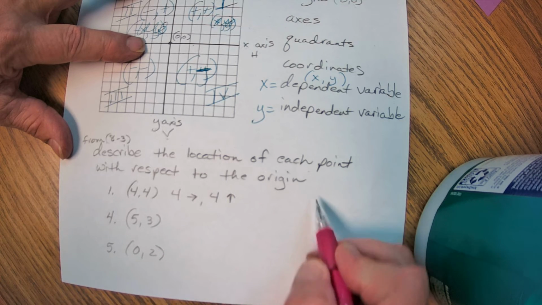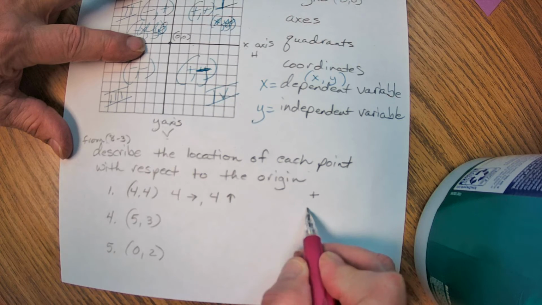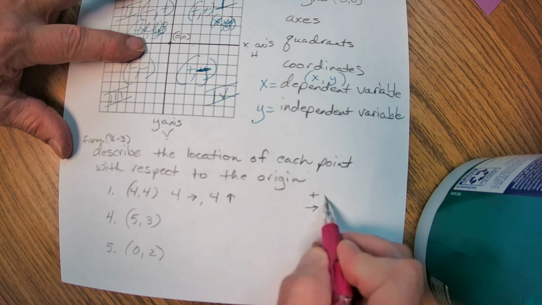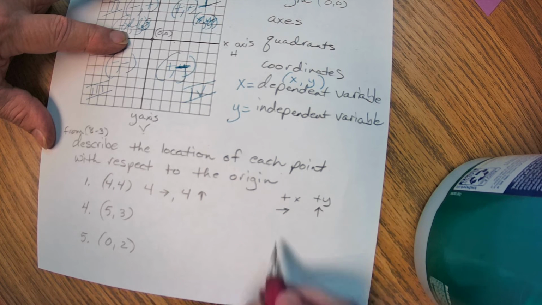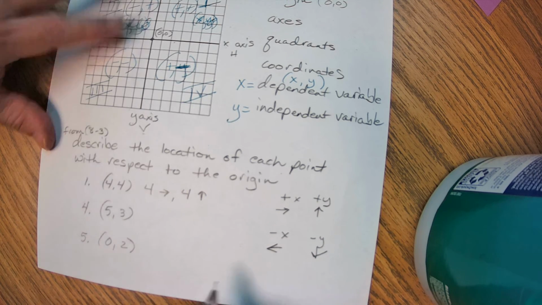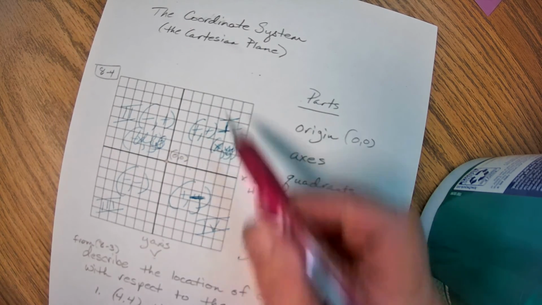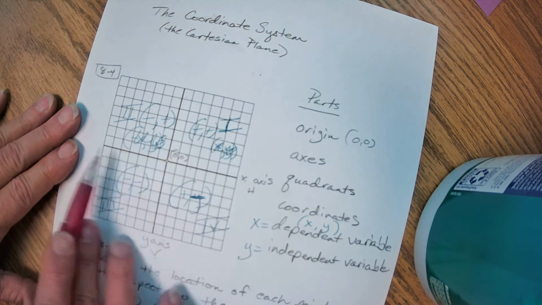All right, because a positive x move is to the right and a positive y move is up. A negative x move is to the left and a negative y move is down. Okay, because remember, y is the vertical movement, x is the horizontal.